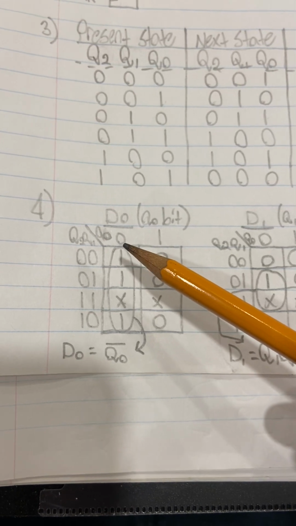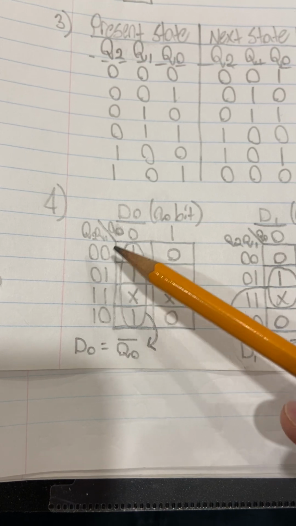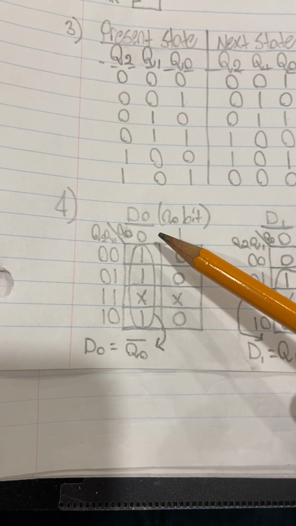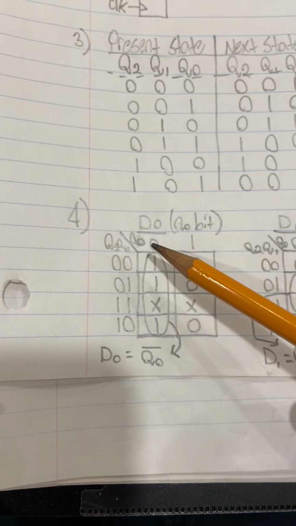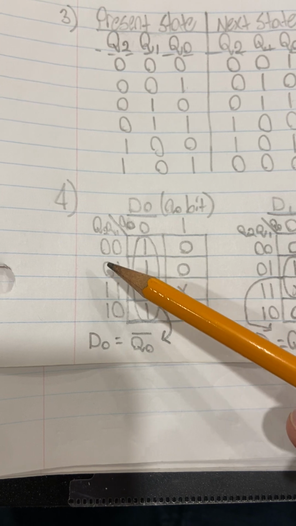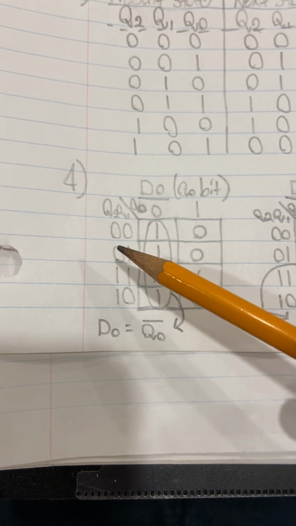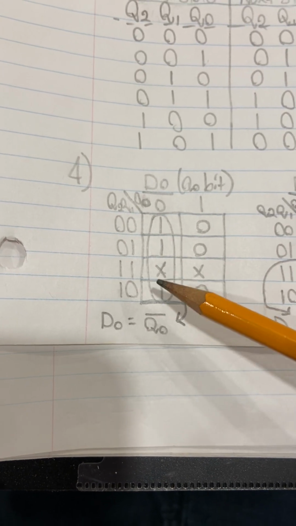And when we circle that, what we can do is we can look to the bits within the present state and see which ones change and which ones stay the same. So Q2 here, if we move down, because we've grouped this whole section, as we move down Q2, we notice that it changes from 0 to a 1 down here and up here.